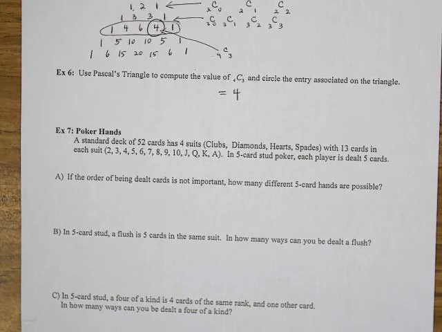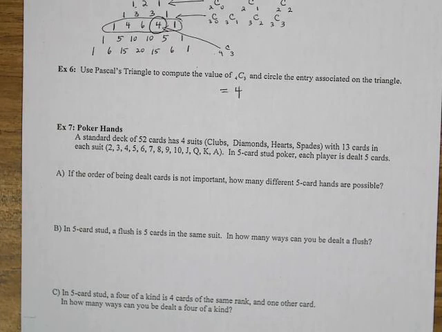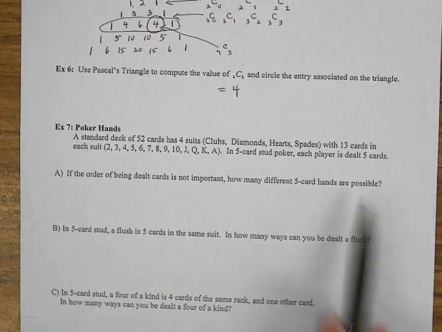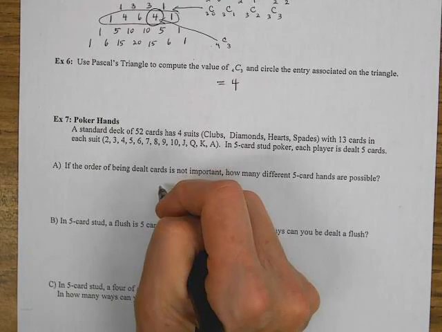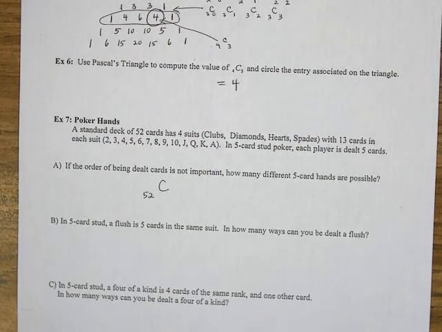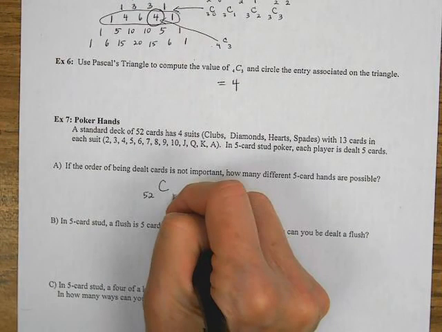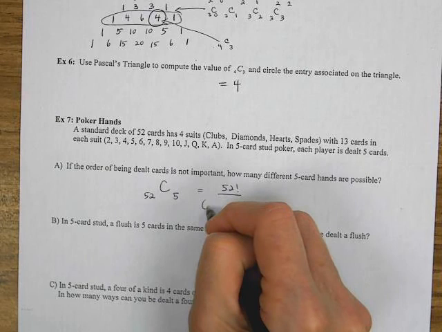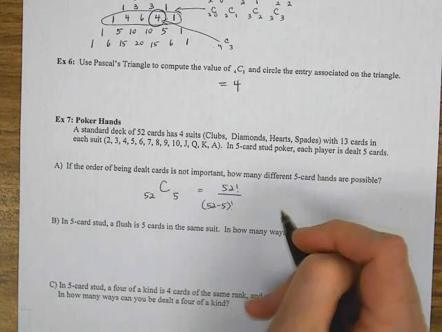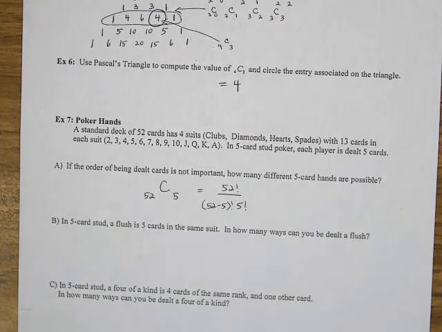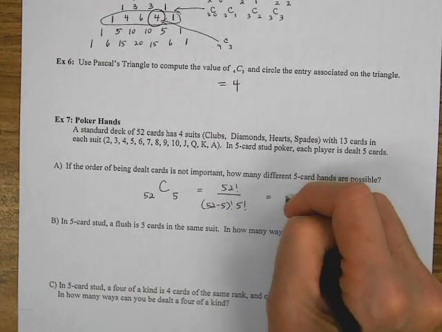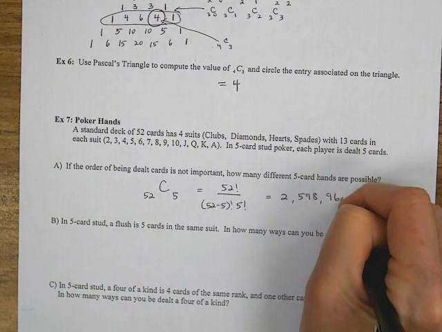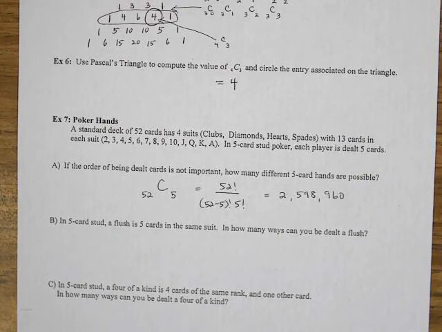So our first question is pretty straightforward. It says if the order of being dealt cards is not important, how many different 5-card hands are possible? So if you're playing, how many different hands could you get? Well, that means out of a deck of 52 cards, how many different combinations of 5 could you have? That would be 52 factorial over 52 minus 5 factorial, and then getting rid of the orders, divide also by 5 factorial. That's a lot of different poker hands. That's actually 2,598,960.